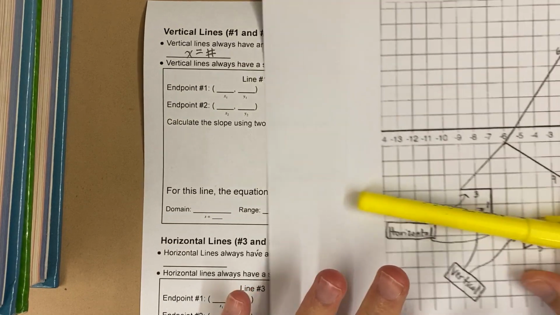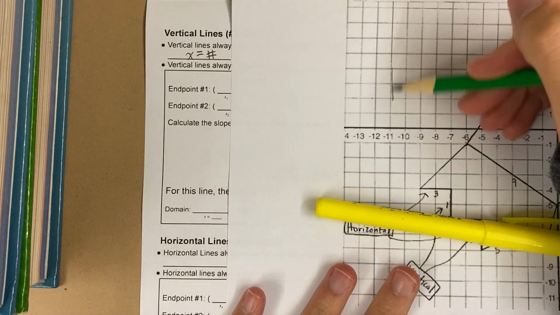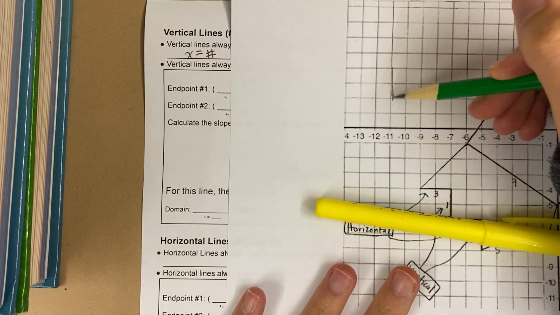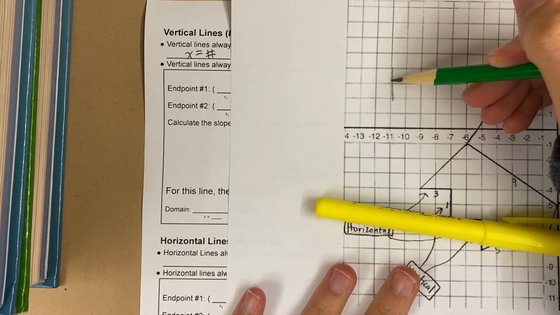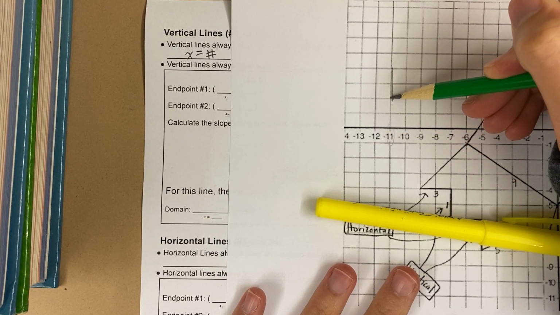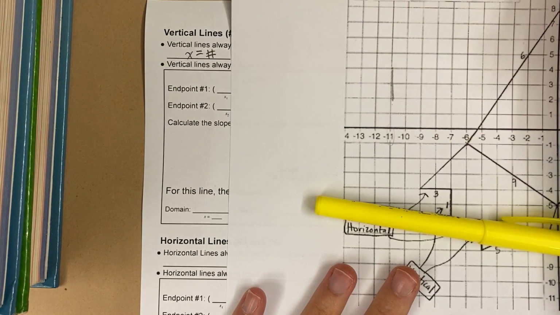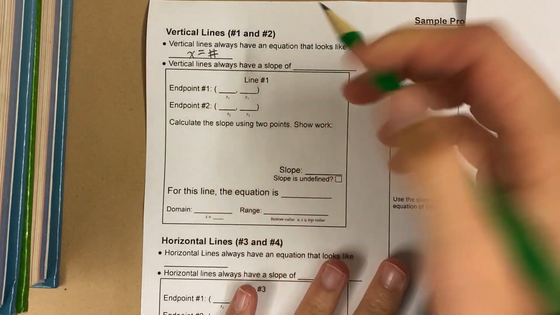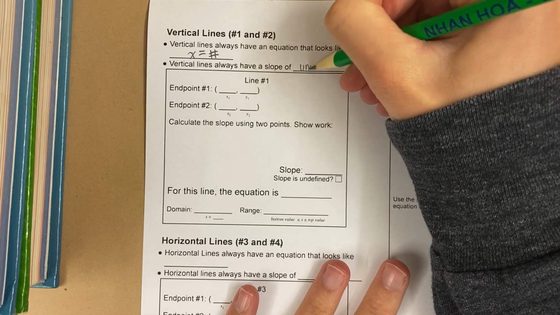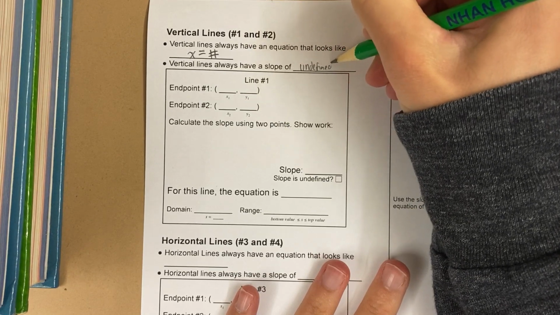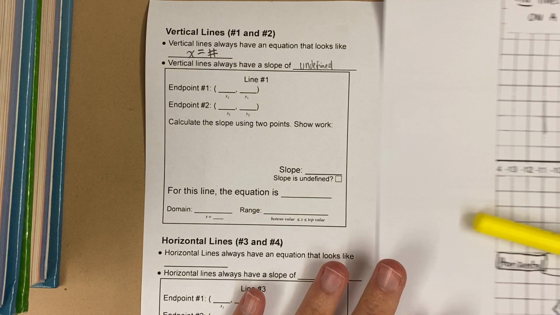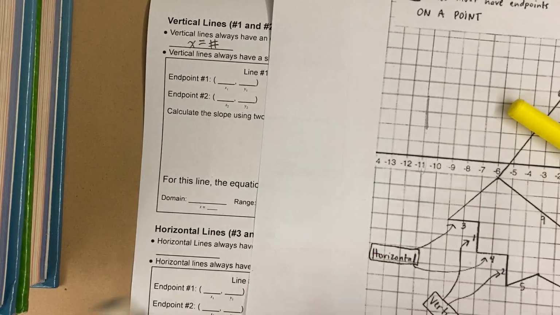Always, because no matter where the vertical line is, like let's say it's right here, this would be x equals -11, right? Here's -11. Every point on this line, the x value is -11, here the x value is -11, here the x value is -11. The y value is changing, but it's always x equals a number, and vertical lines always have a slope of undefined. Always, okay? So let's look at my line 1.